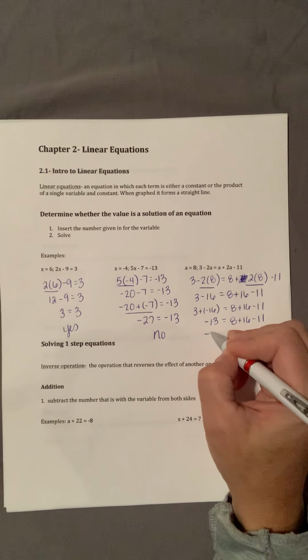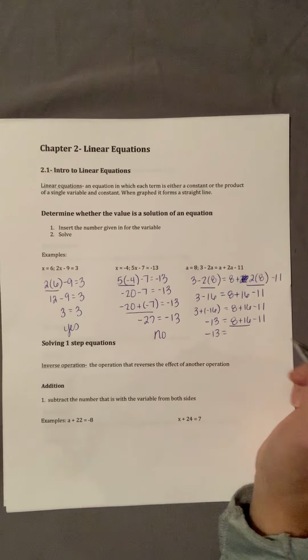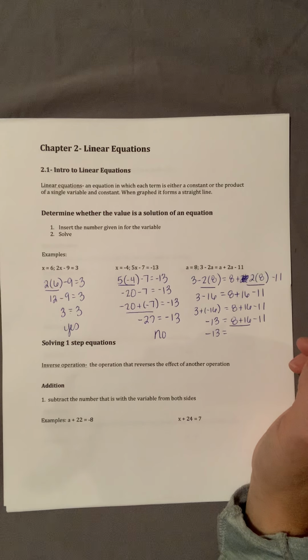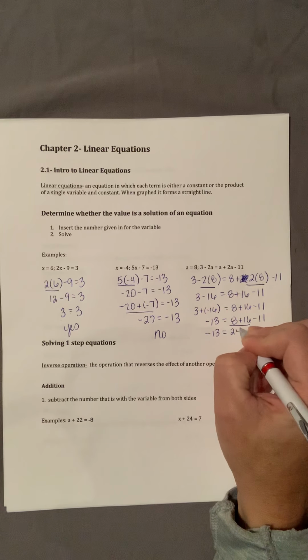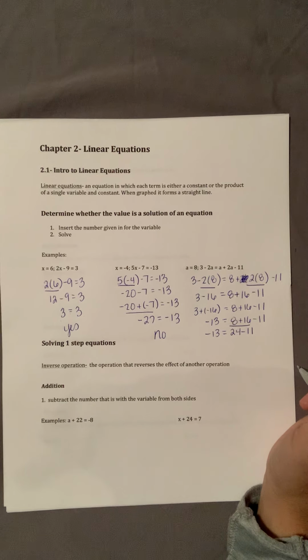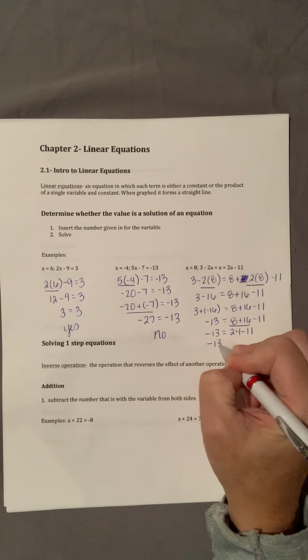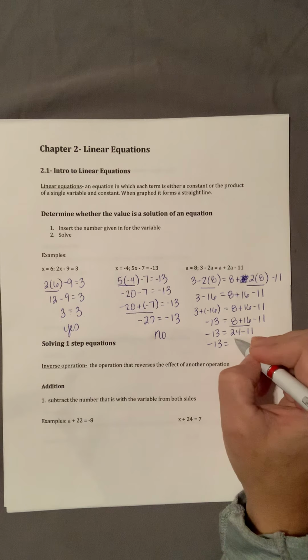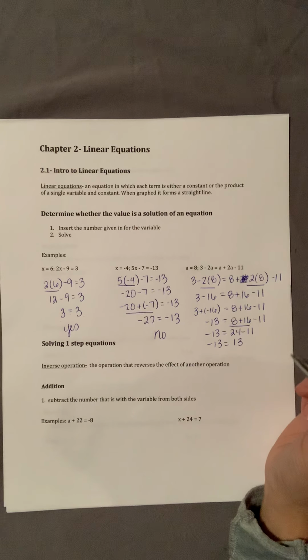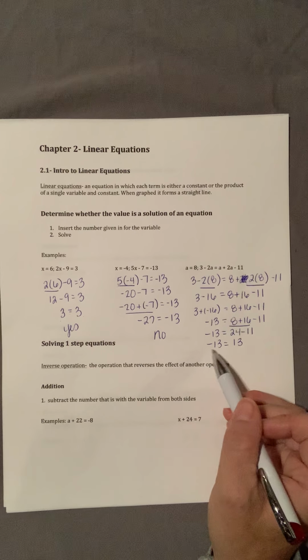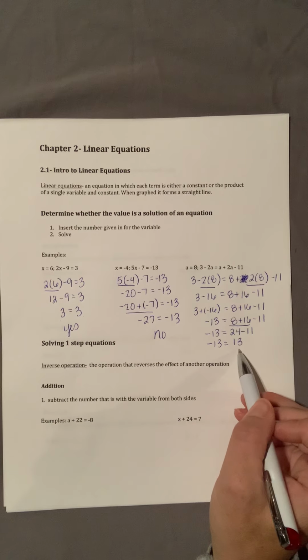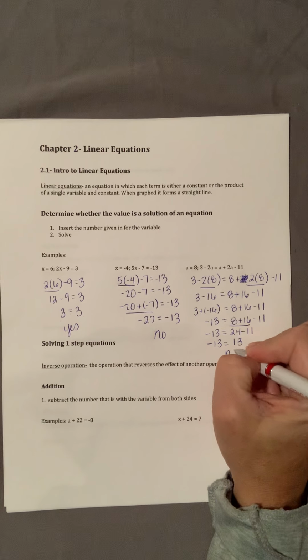Okay, this side's done, so the negative 13 stays, but this side I have 8 plus 16, which is 24. Negative 13 stays. 24 minus 11 is positive 13. Negative 13 is not the same as positive 13, so this would be a no.